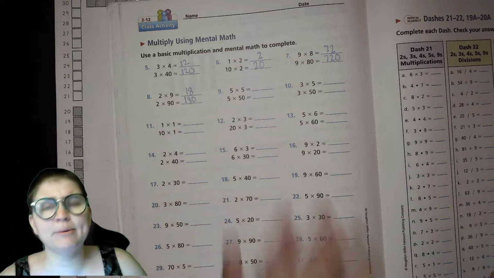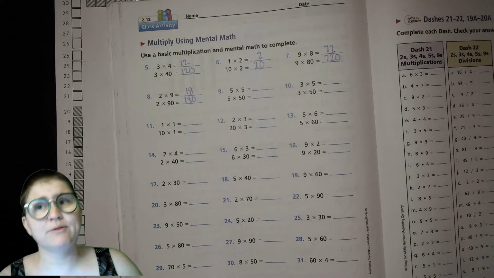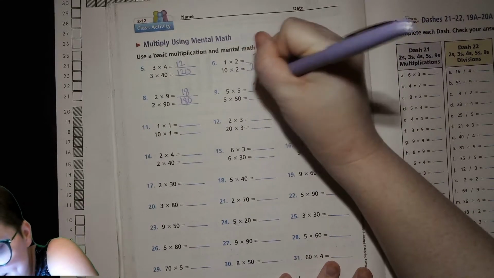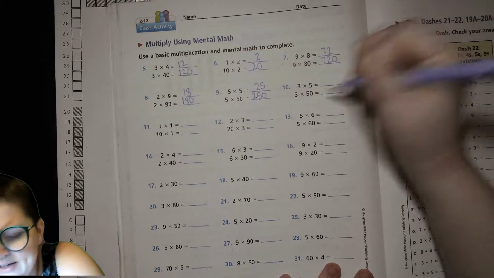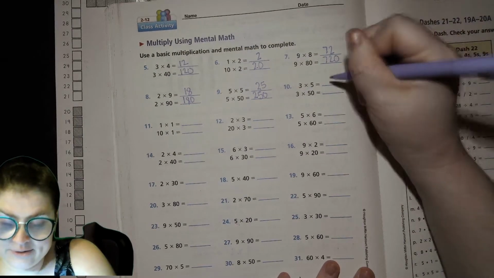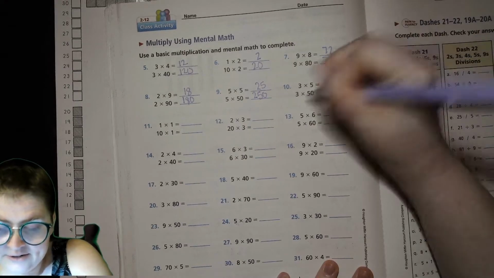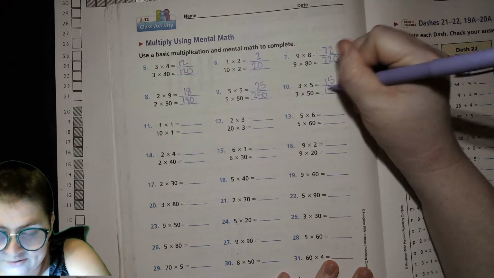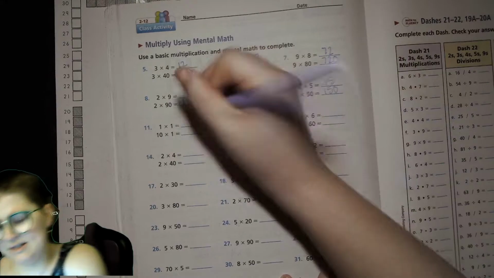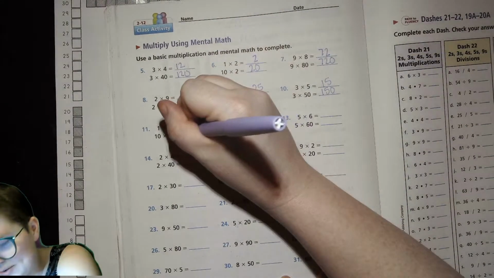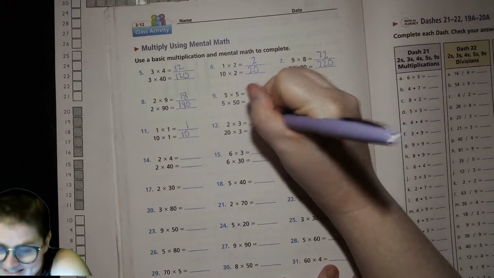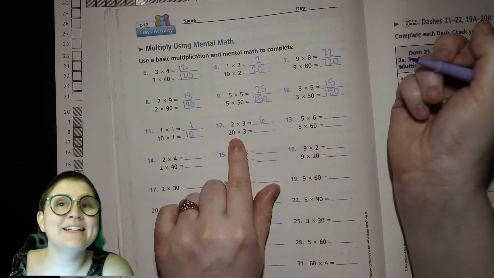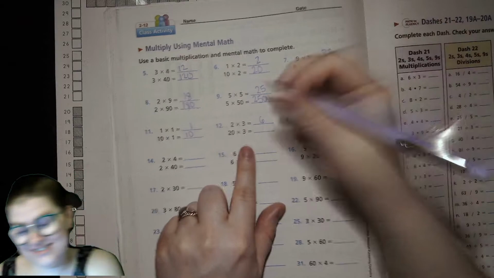If you're feeling good about this, you can keep going and just correct it with me. If you want to stay with me, you're welcome to do that. So 5 times 5 is 25. 5 times 50 is 250. 3 times 5 is 15. 3 times 50 is 150. 1 times 1 is 1. 10 times 1 is 10. 2 times 3 is 6. 20 times 3, 60.